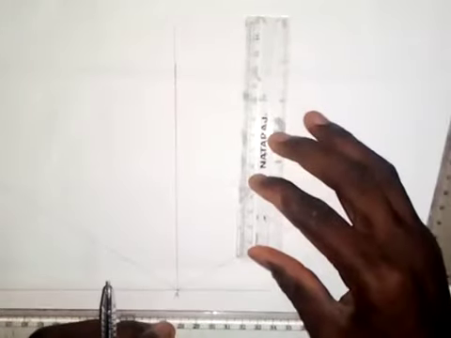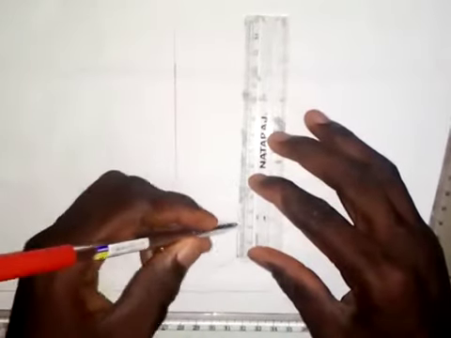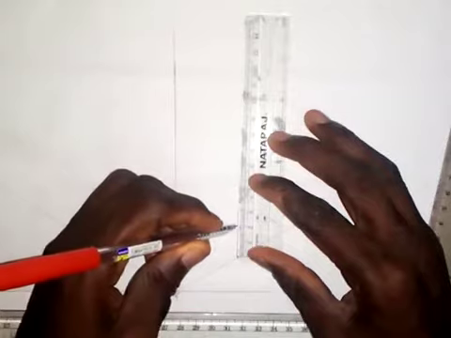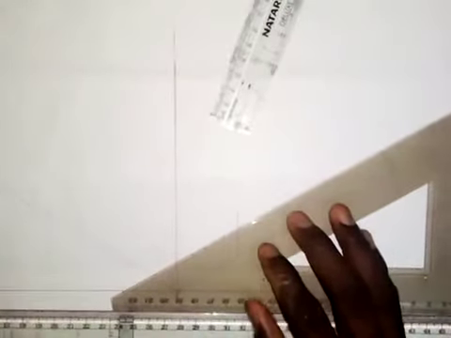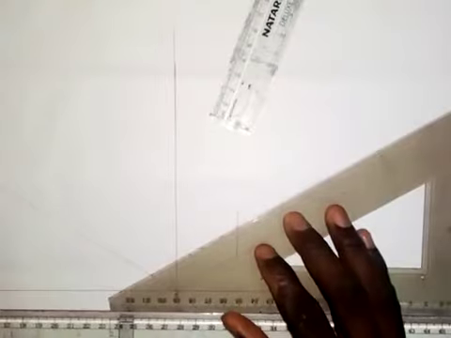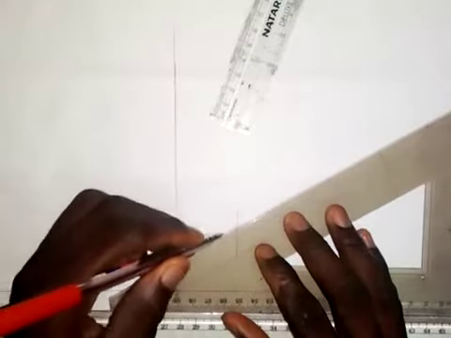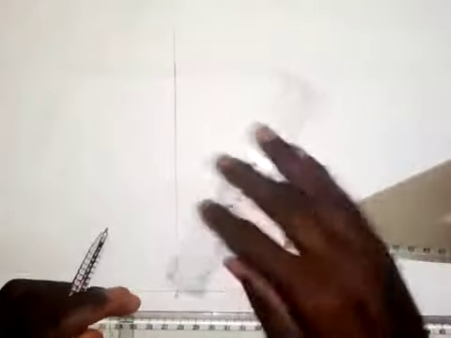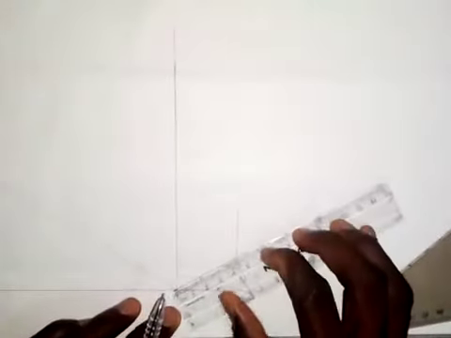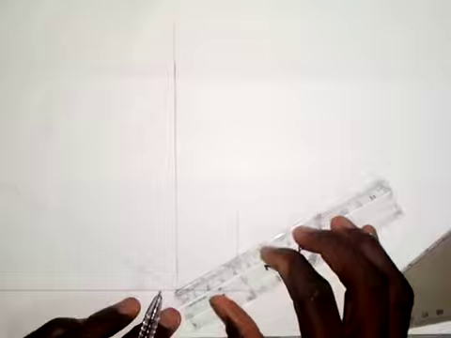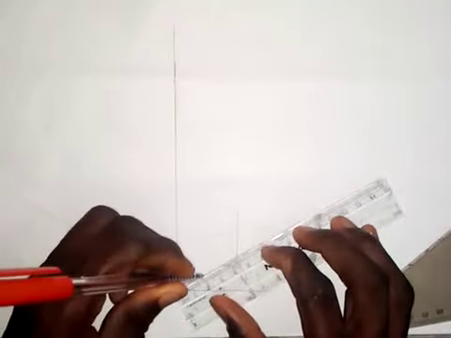So I will draw just a vertical line. I will take a measurement of 20 millimeters on this. So this is 20 millimeters. And I will draw a line in this direction, and also I will come here also, taking a measurement of 20 millimeters. A measurement of 20 millimeters here.